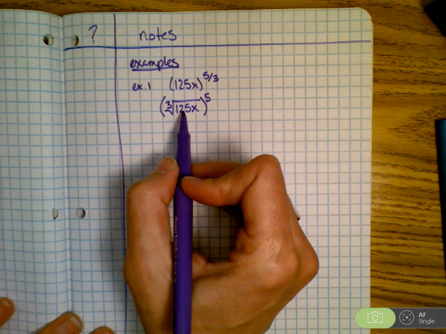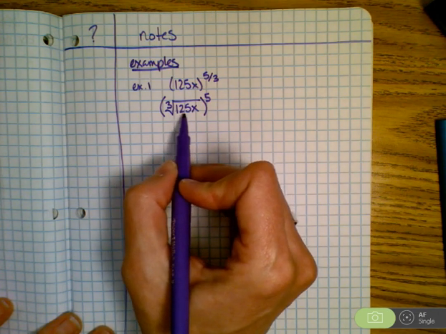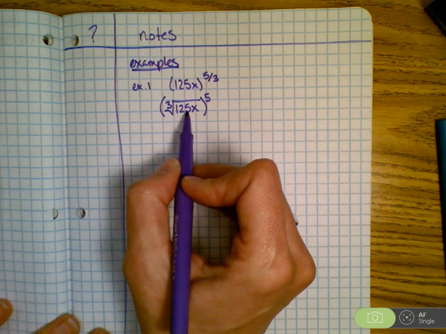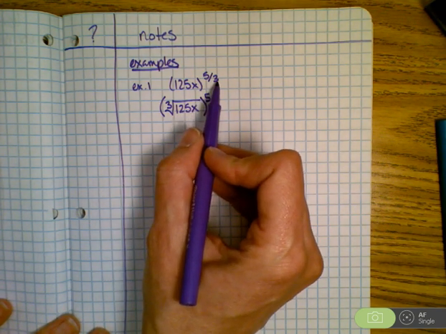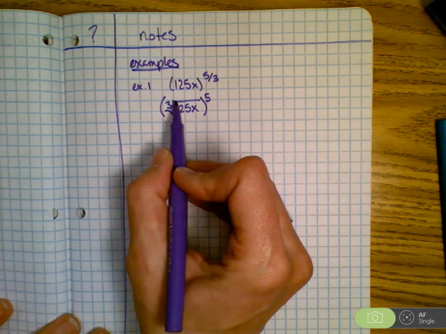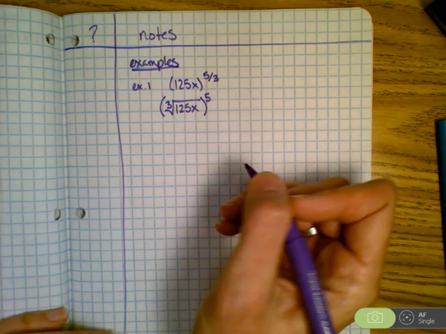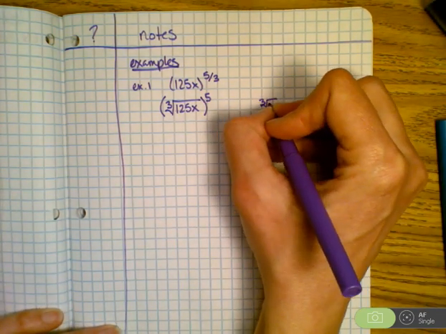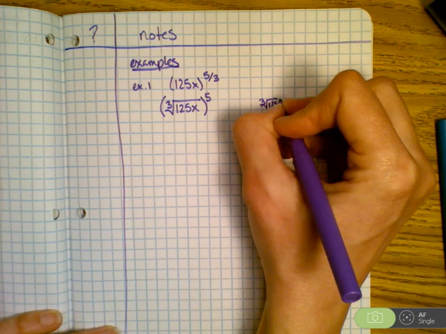And the reason I do that is when I saw this 125, I immediately think, okay, do I know something I can multiply 3 times to get 125? Because this 3 is on the bottom. So if I look at that, the cube root of 125, keep track of that over here, cube root of 125 is actually equal to 5.